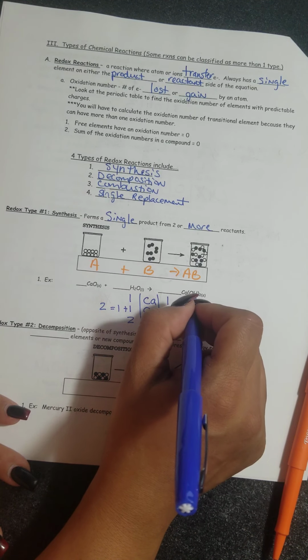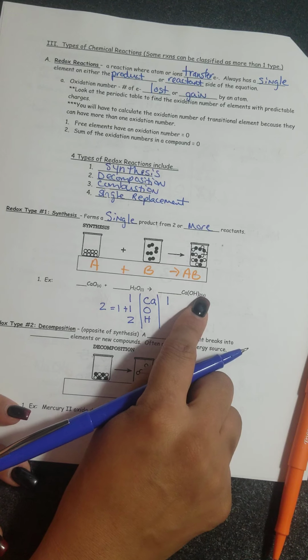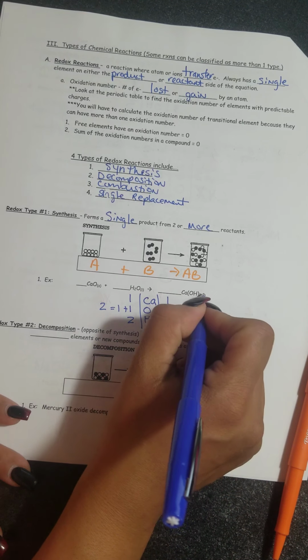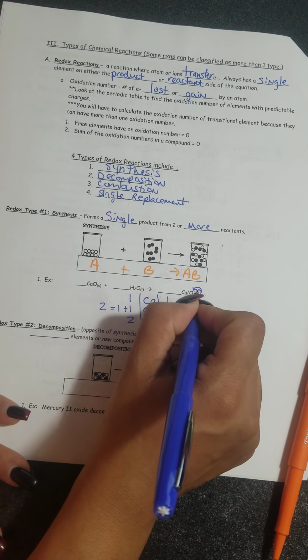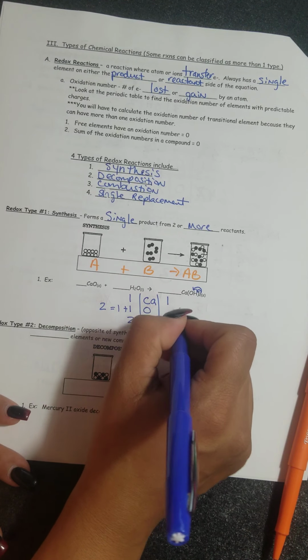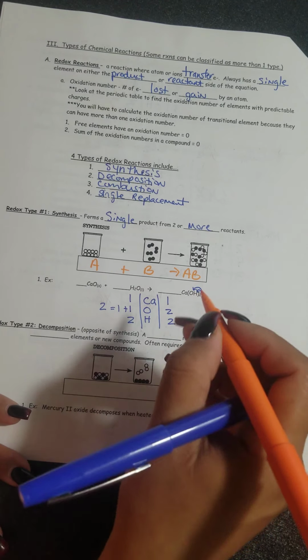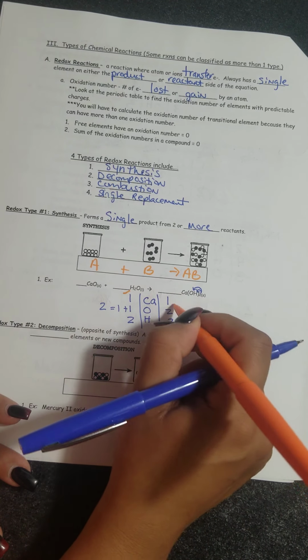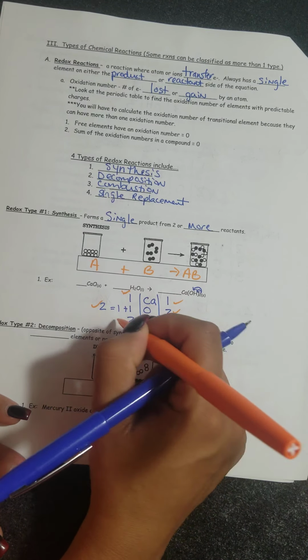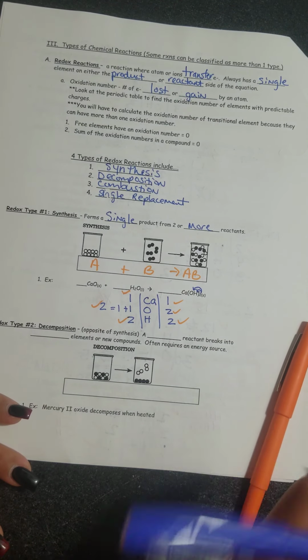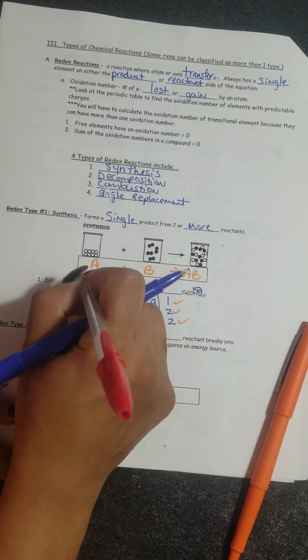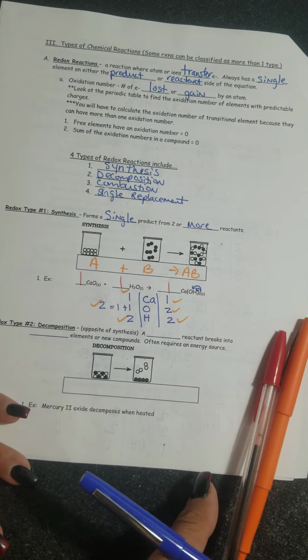Hydroxide 1 times 2. Why am I saying 2? This 2 gets factored into here and over here to the H. So 1 times 2 is 2. 1 times 2 is 2. Am I balanced? Well, let's double check. 1 and 1, 2 and 2, 2 and 2. Yes, I am. You have the option to leave it alone or put a number 1 in front of it.